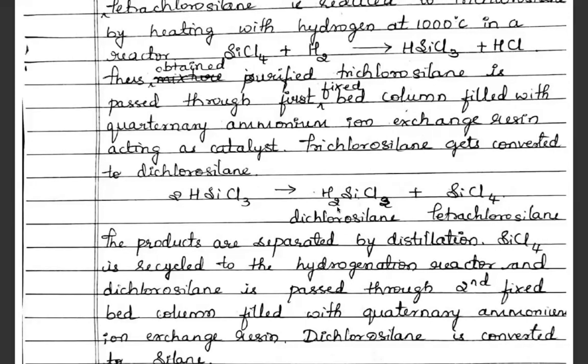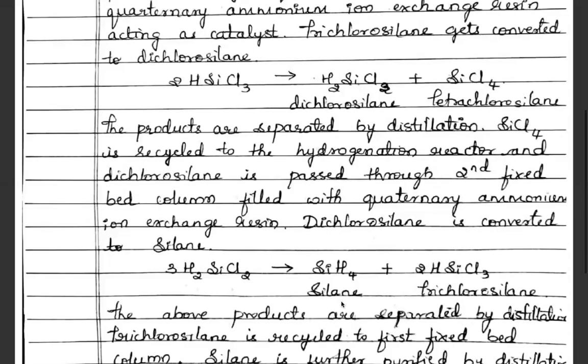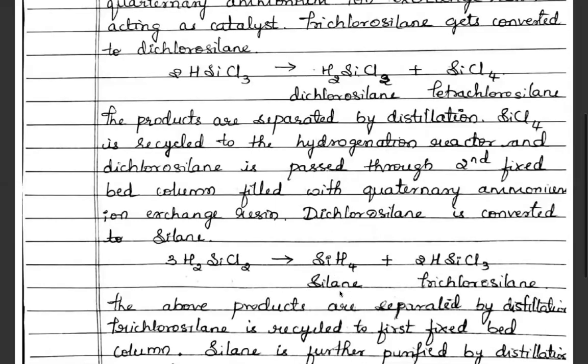Okay, now. This dichlorosilane which is obtained is again passed to the second bed column, which also contains the same catalyst, quaternary ammonium ion exchange resin, wherein dichlorosilane is converted to silane, in which we have silicon bonded with 4 hydrogen. And again, I have got trichlorosilane. Trichlorosilane, you send to the first fixed bed column so that it is converted to dichlorosilane. Dichlorosilane, again, you convert into silane by sending it to the second fixed bed column in presence of catalyst. So this part is the previous back steps. Okay, I have got silane now.